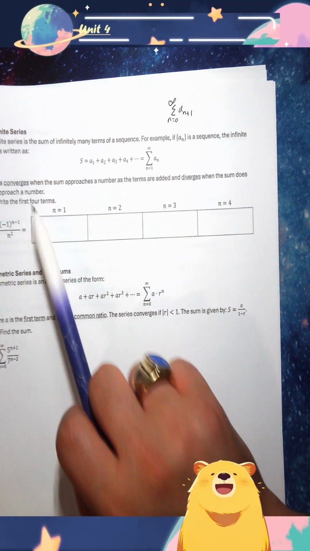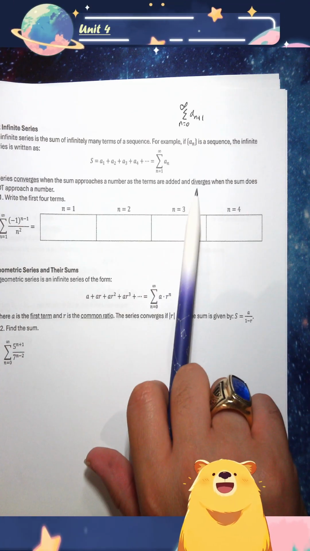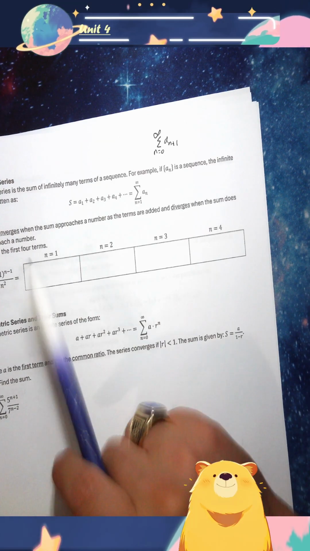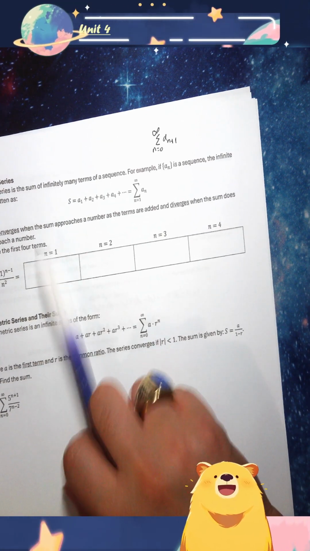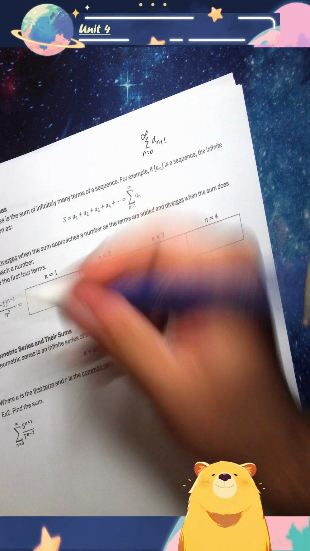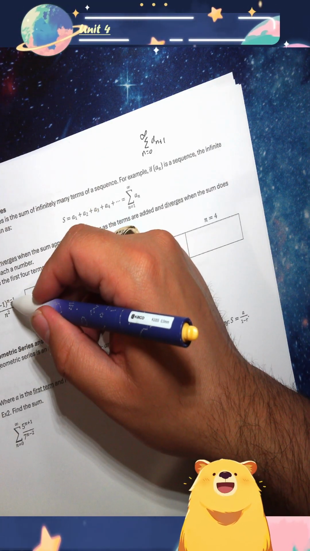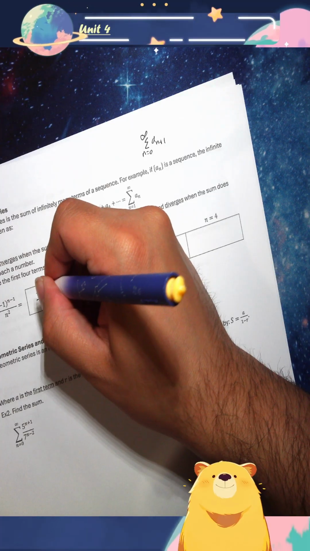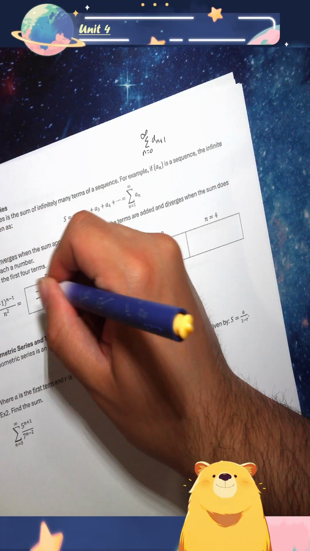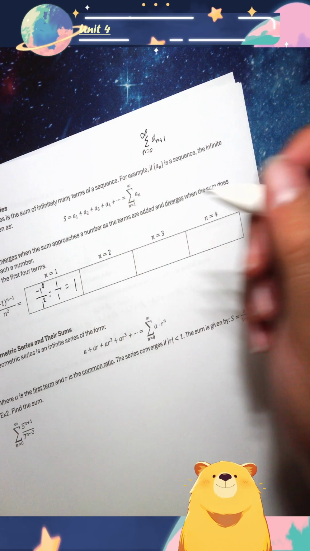Again, a series converges when the sum approaches a number as the terms are added and diverges when the sum does not approach a number. So write the first 4 terms of this sequence defined here. We have the top and bottom. So 1, that becomes a 0, and then 1's here, so 1 squared. So it's going to be 1 over 1, which is just 1.